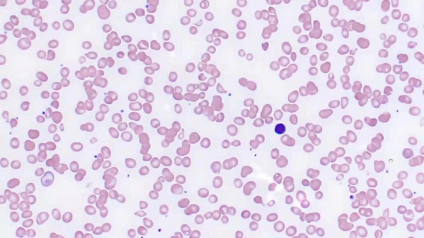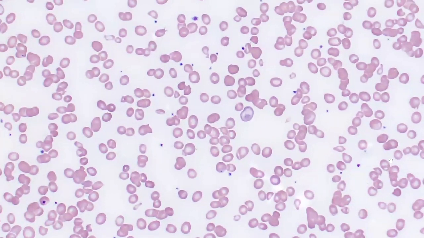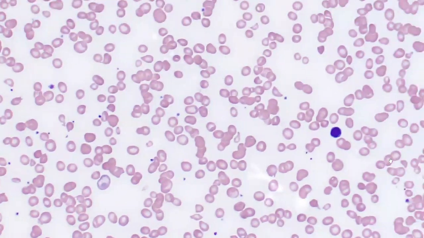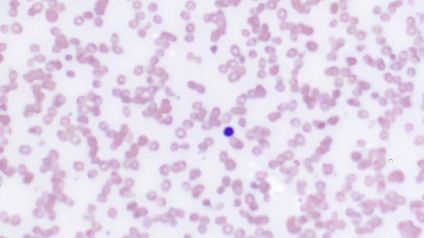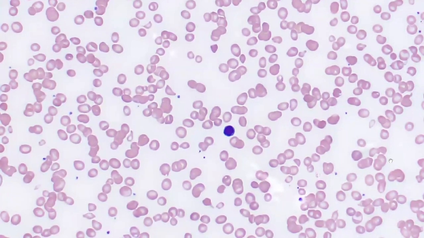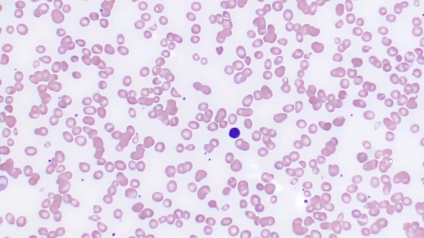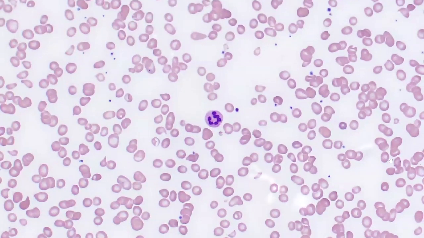You'll see ovalocytes, so larger cells that aren't perfectly round but show oval morphology. Other things you'll want to look for in a macrocytic anemia are things to indicate a B12 or folate deficiency. That requires you to look at your neutrophil population, looking for neutrophils with too many lobes.